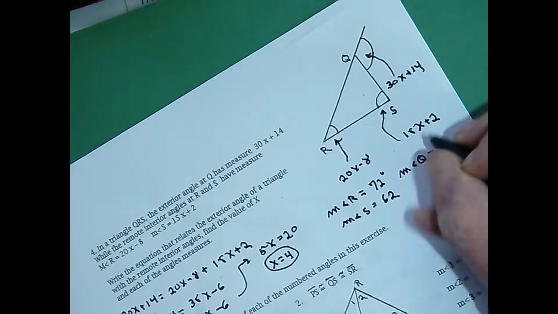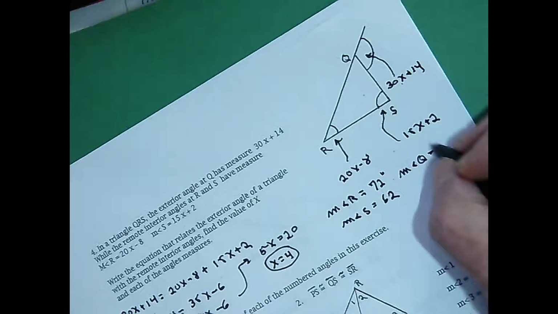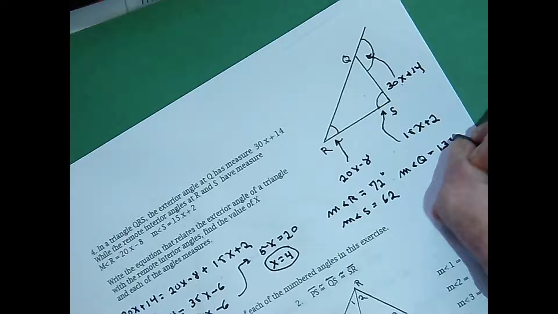Let's check on that now. What about that exterior angle at Q? 30 times 4, that's 120, plus 14. Yeah, there's that 134 that we wanted. So I think that is successfully done.